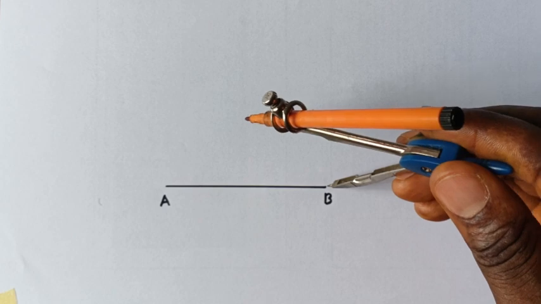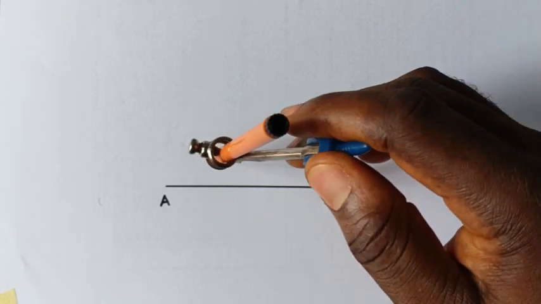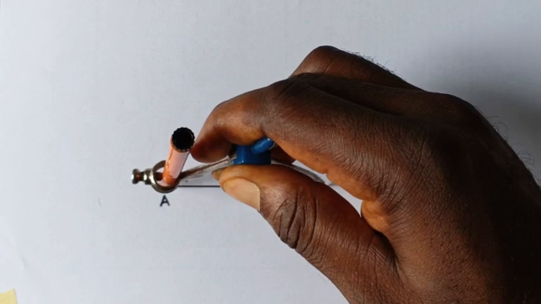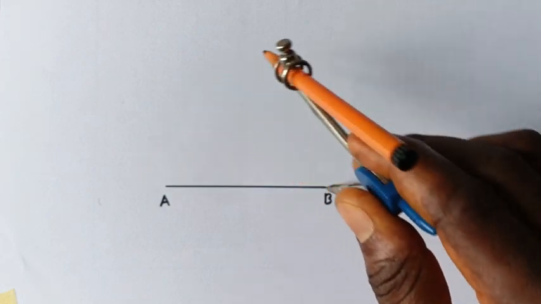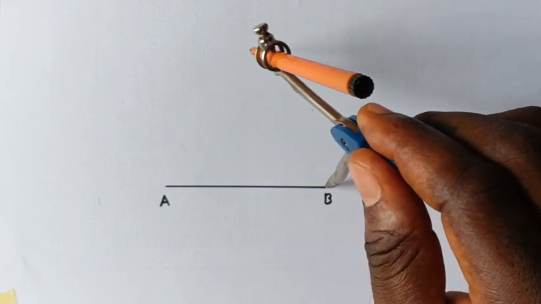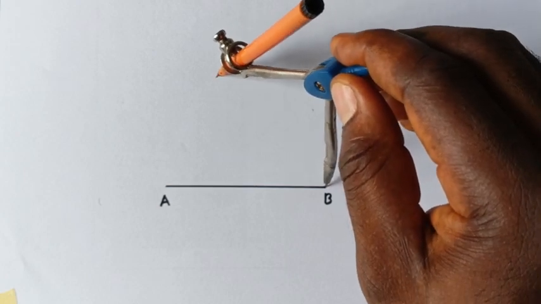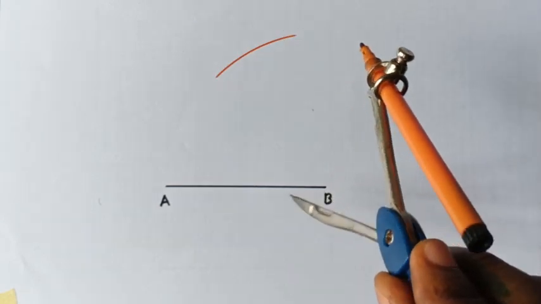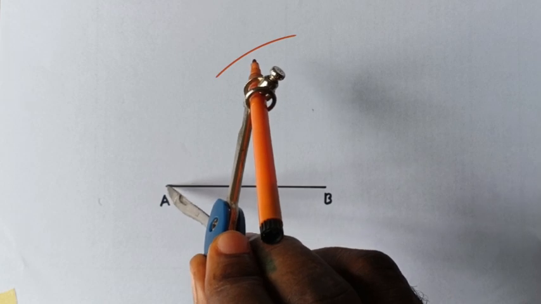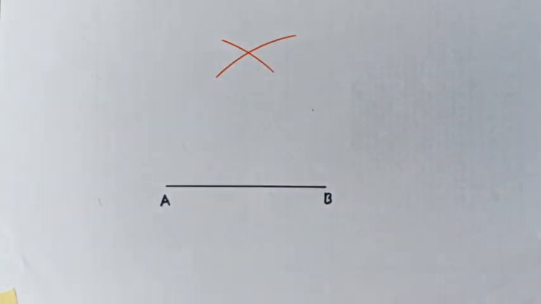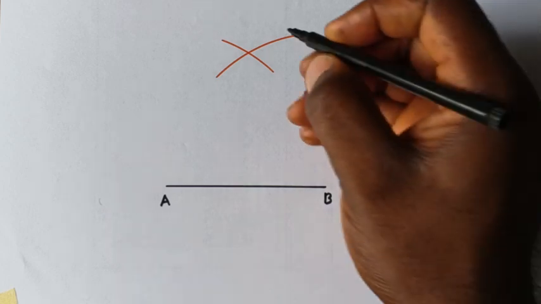So in order to construct an equilateral triangle, you put your pair of compass at this point and you now open to the length of the horizontal line, because an equilateral triangle is a triangle that all the sides are equal. So you now proceed, you inscribe an arc at this point. Using that same radius, you stand at point A and you now inscribe another arc. This point is your point C.